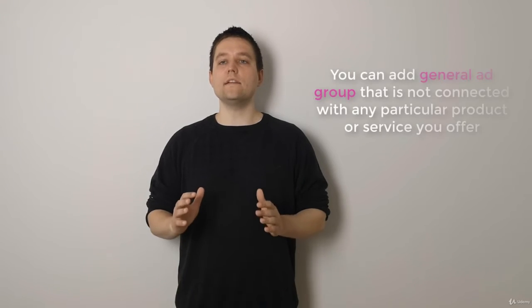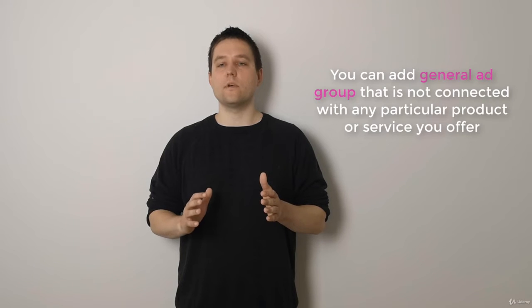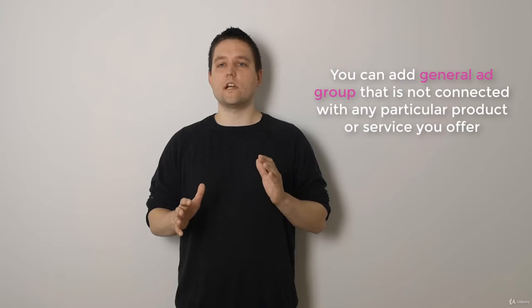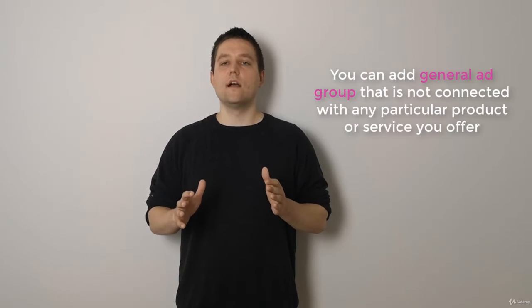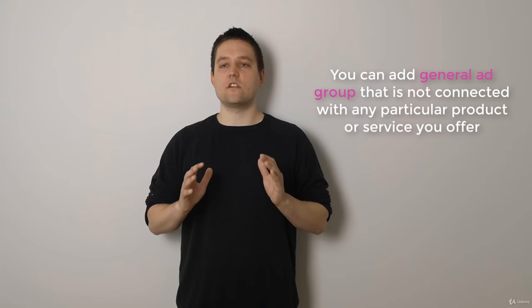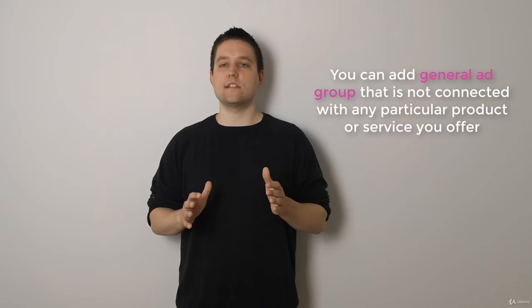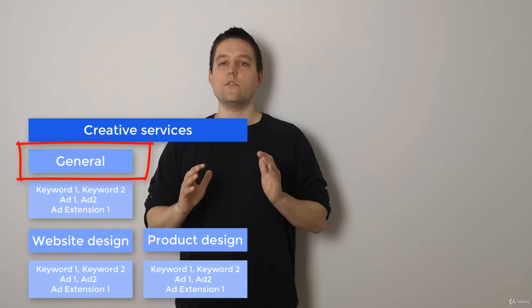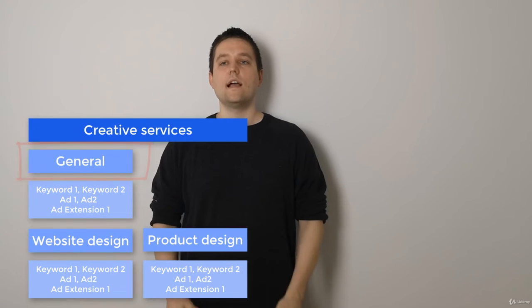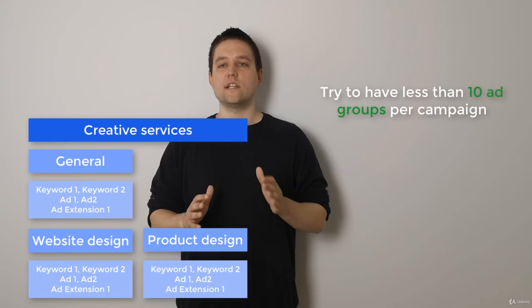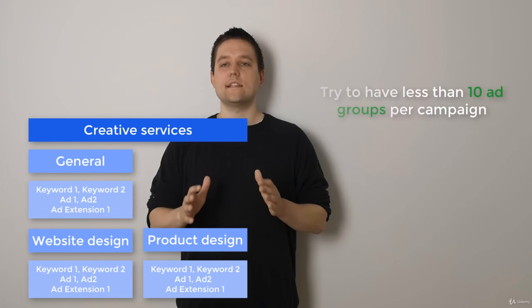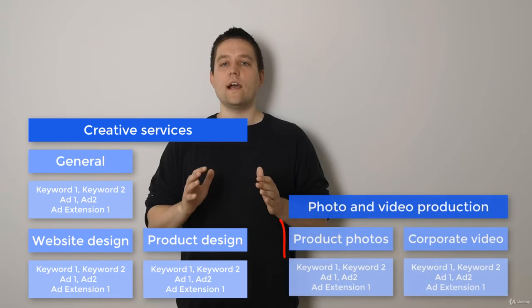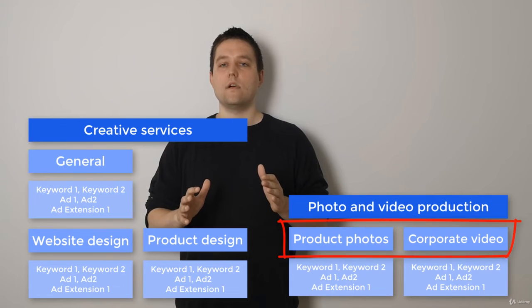Often, it's a good idea to create an additional general ad group that will contain ads targeted to people who are not searching for particular creative services like website design or product design, but rather they type in the search bar general queries like best creative services or hire a creative agency. Let's add this general group to the creative services campaign as well. As a guideline, you should not have more than 10 ad groups per campaign, as it is hard to manage. Now, we add ad groups to our other campaign as well.